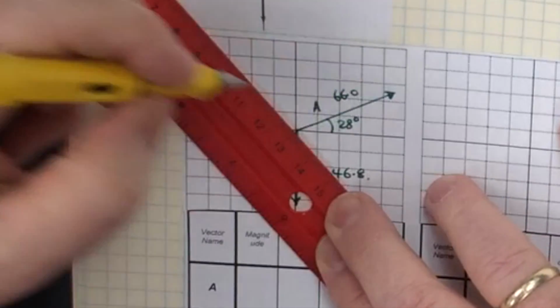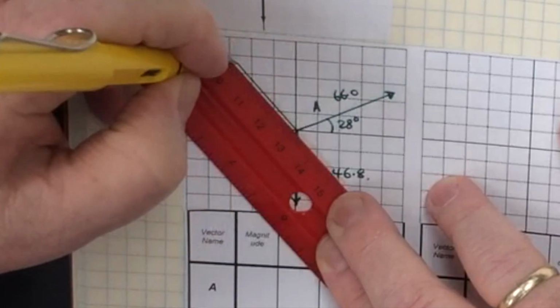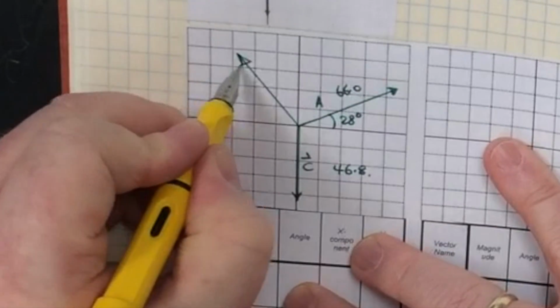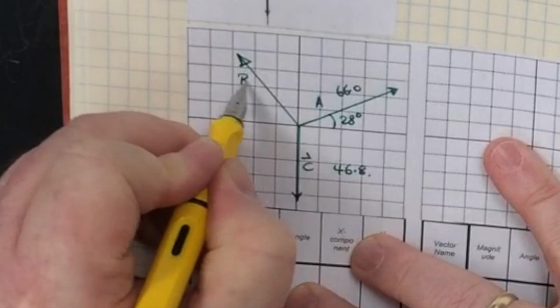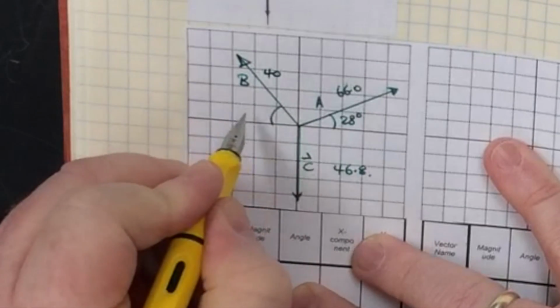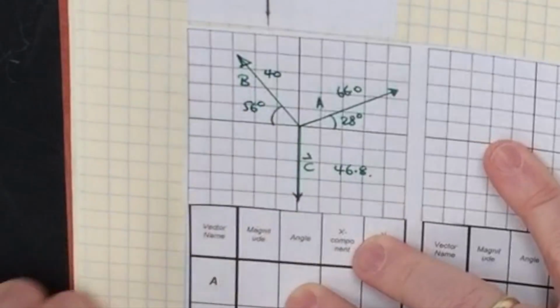This is vector B. I drew it a little bit long there. It has a magnitude of 40 and an angle of 56 degrees to the negative x-axis.